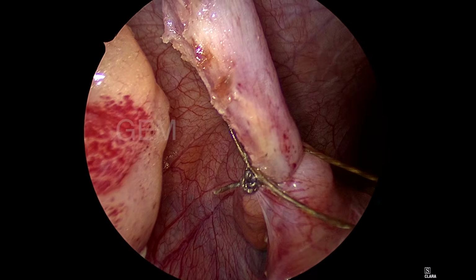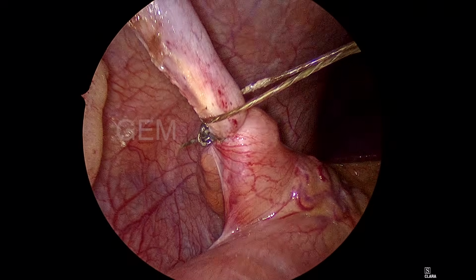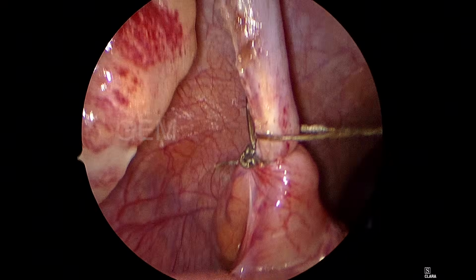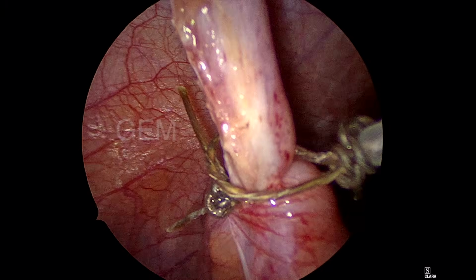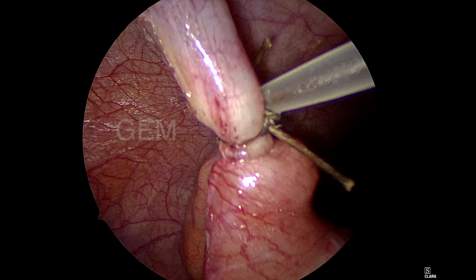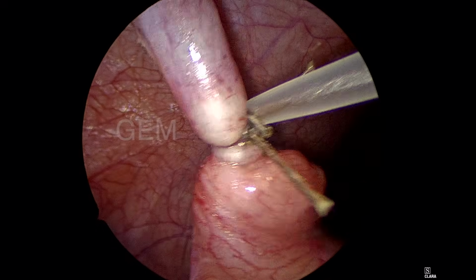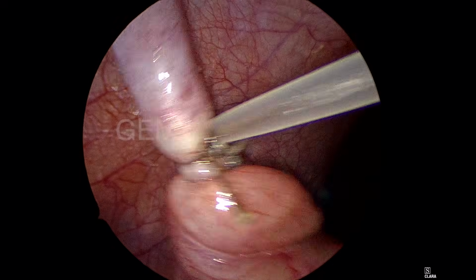So this is not a good technique, applying the loop. I told you yesterday, in the last video, that the thread should not touch the appendix when you tighten the loop. And so now you can see I apply the second loop at around a 2 mm gap between the two loops. The second loop you can tighten very nicely.